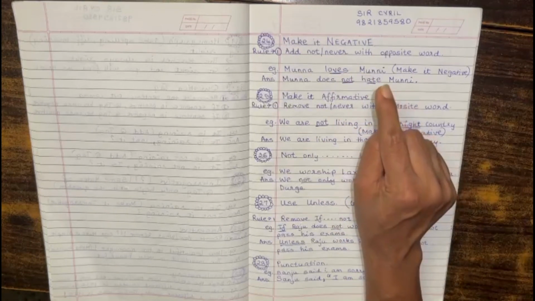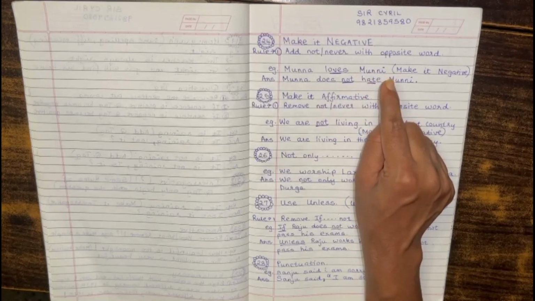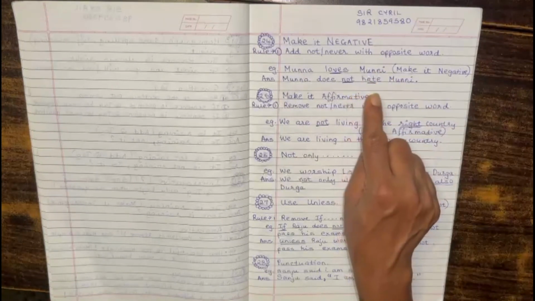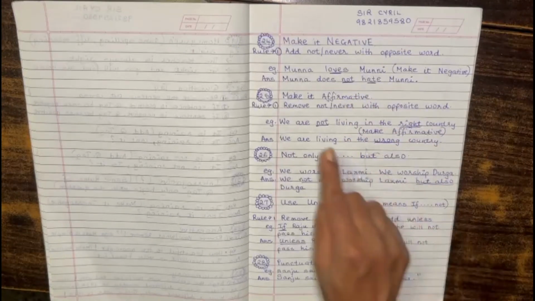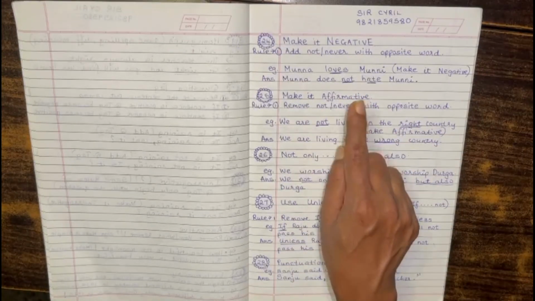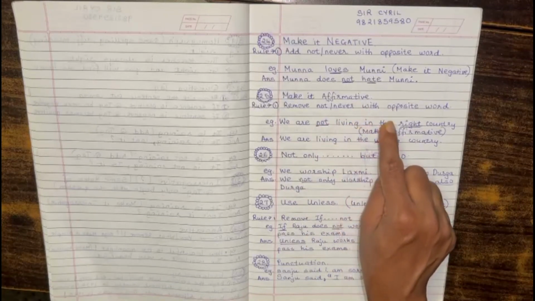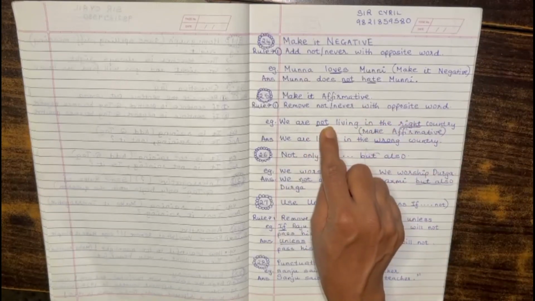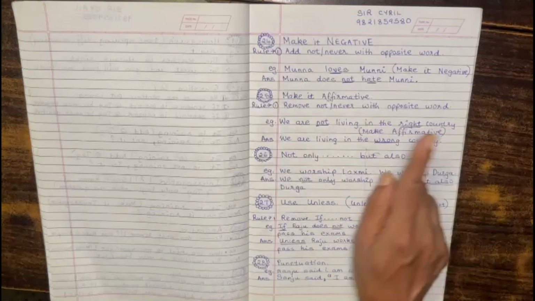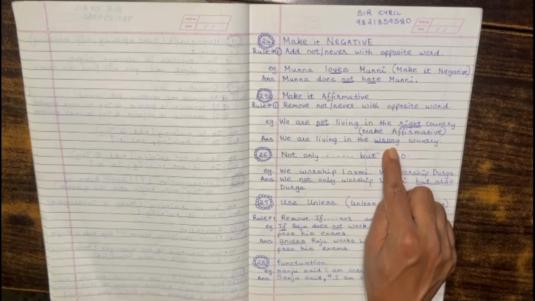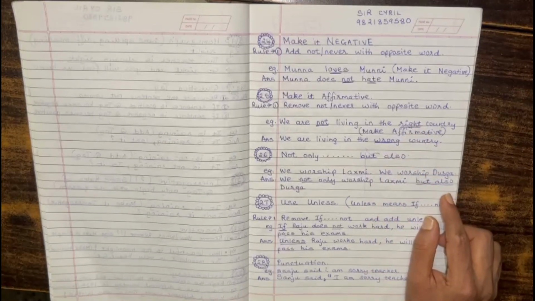It is a dry day. So what is dry ka opposite hai wet. So it is not a wet day. Make it affirmative. Uska just negative ka opposite hai. Remove not and never with an opposite. We are not living in the right country. So not nikalo, we are living in the right ka opposite hai wrong. So we are living in the wrong country.